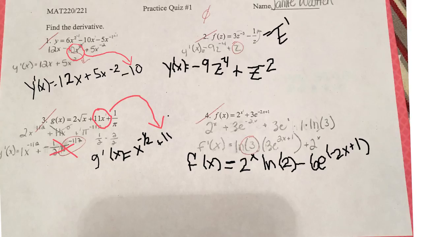For number 3, you had pretty much everything right here. This term I just have represented right here, and then all we forgot was that any term that has an x attached to it, just like up here with the negative 10, we just drop the x and keep whatever number is attached. So we need to keep the 11 there.